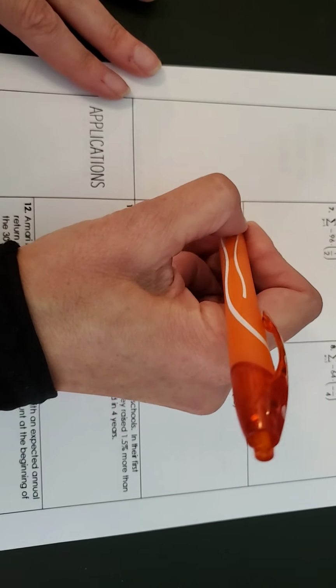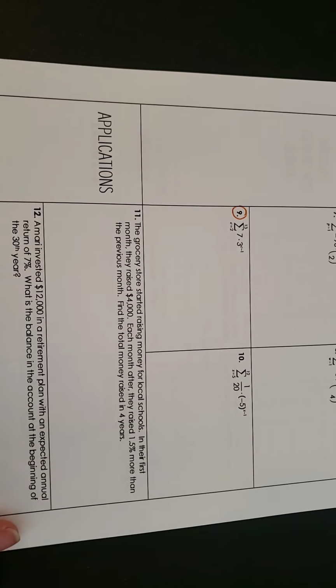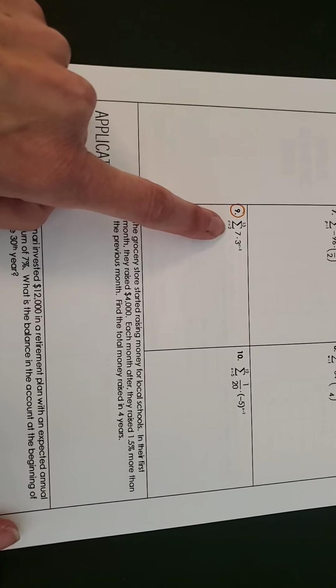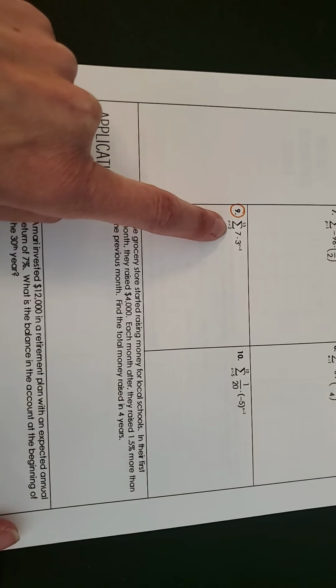All right, let's look at the second page. I want to look at number 9, because in number 9, notice we go from C equals 2 to 13. So I have to be careful.